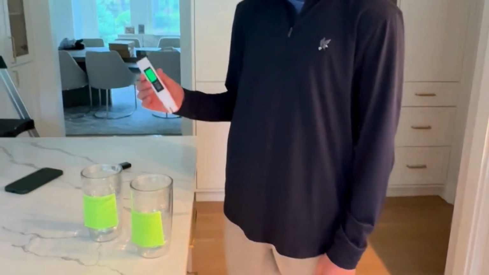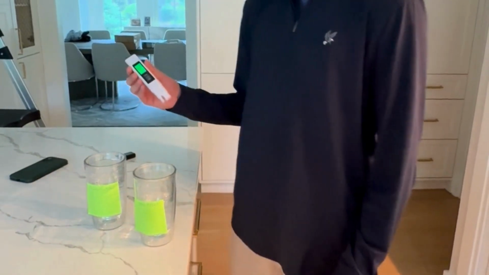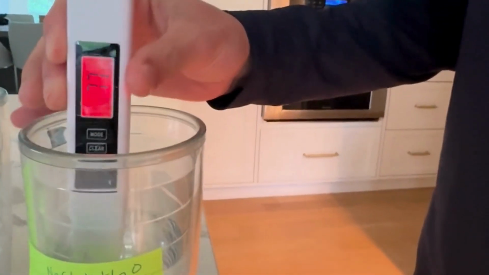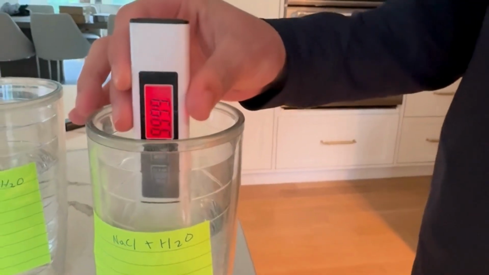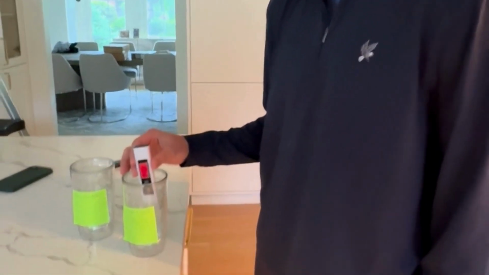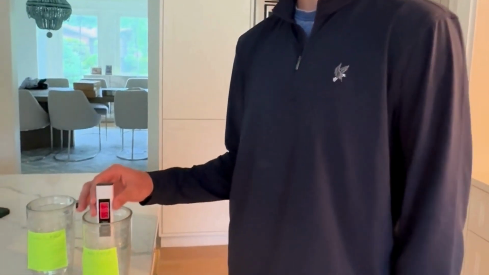So now we're going to dip the TDS meter into the salt water and the sucrose water. As you can see, when I dip the TDS meter into the salt water, the ppm is extremely high. Since the salt breaks apart into sodium and chloride ions in water, the salt water gives a much higher reading. These dissolved ions are what makes salt water conductive.